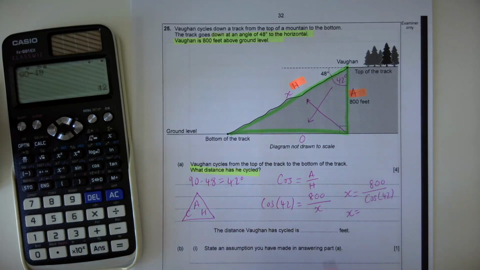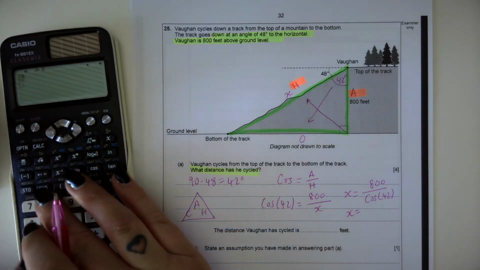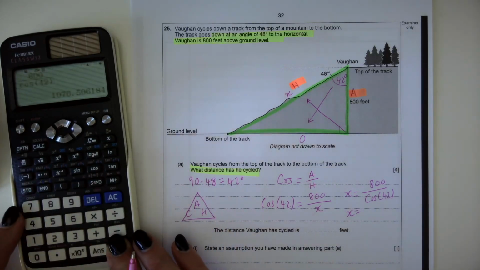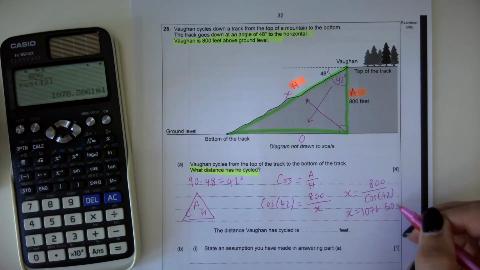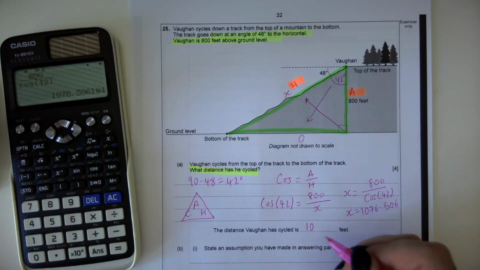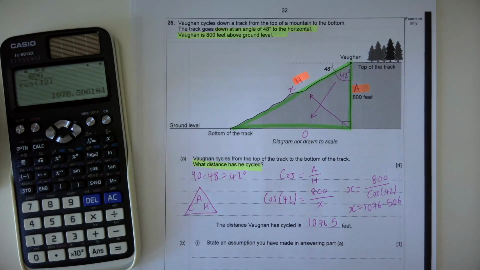And I'm going to put that in my calculator. So that's 1076.506. Okay, so he's cycled 1076.5 feet.